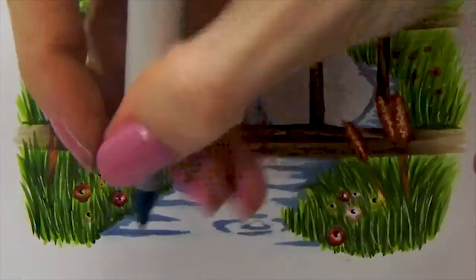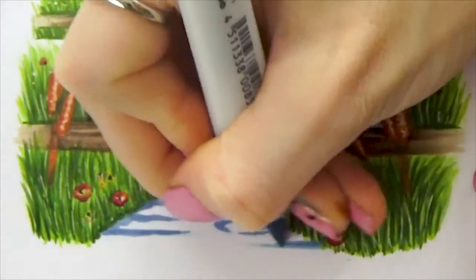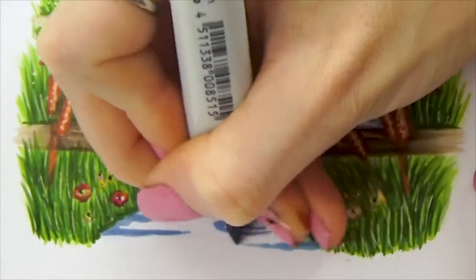Alright, next color, B52, straight over the top and extending a little further.